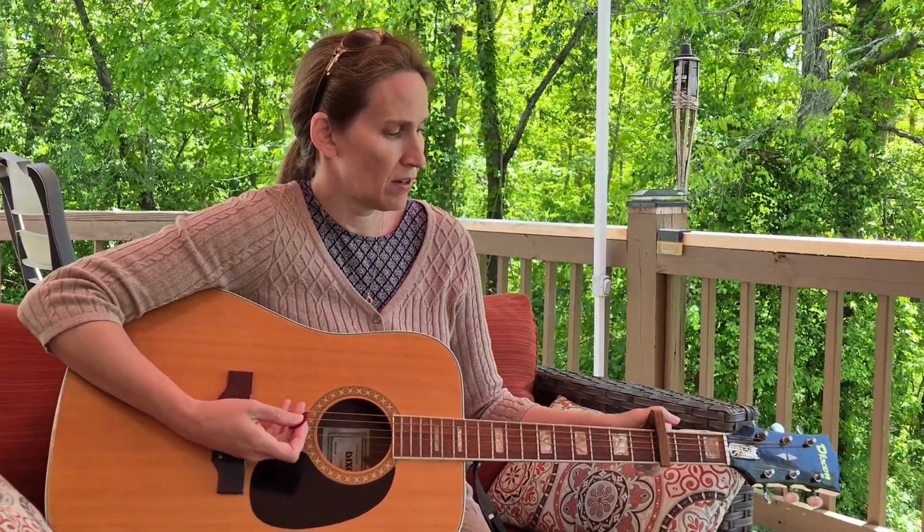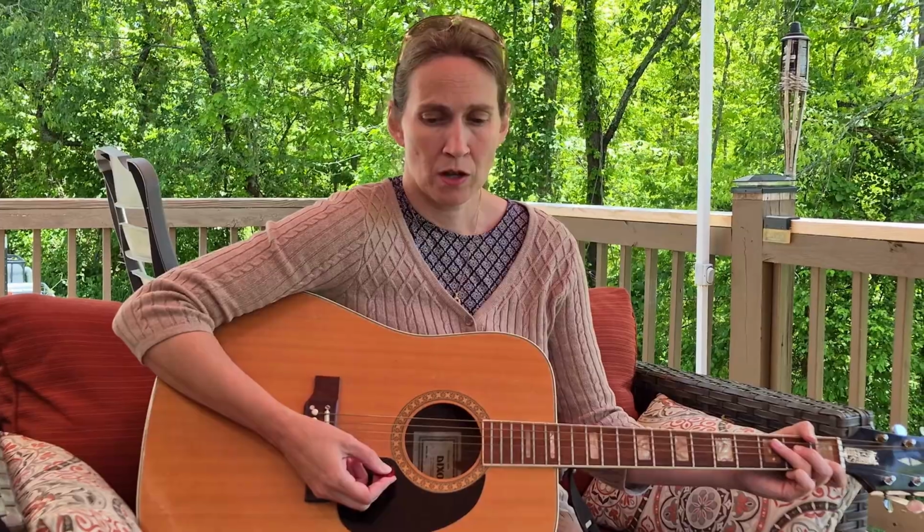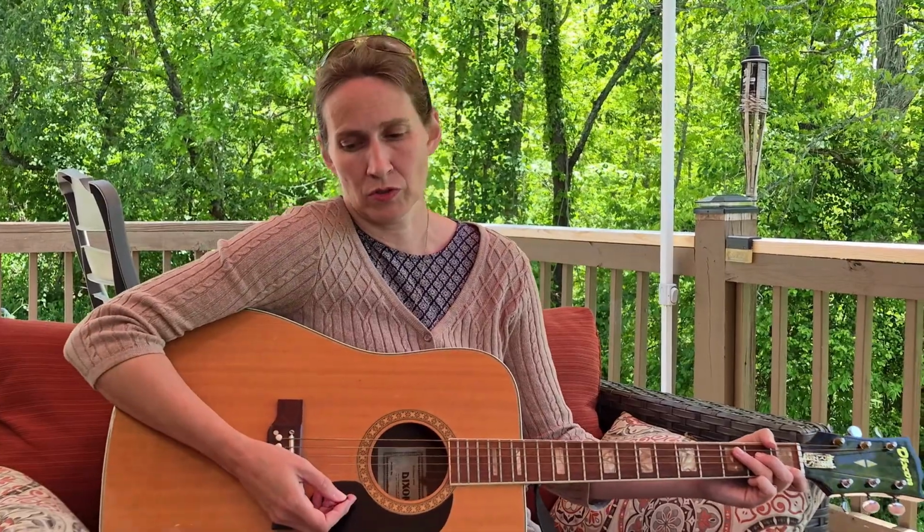Third fret, A sharp, B flat, and so on. In a bit, we'll do the song Be Thou My Vision in the key of C. So if you learned that in the key of C, you know all those chords, but you're playing with someone who wants to sing it in a different key, pull out that capo.